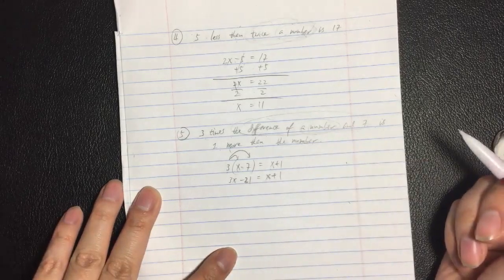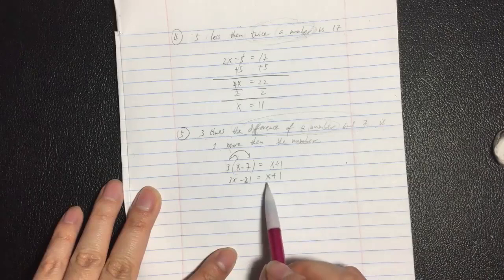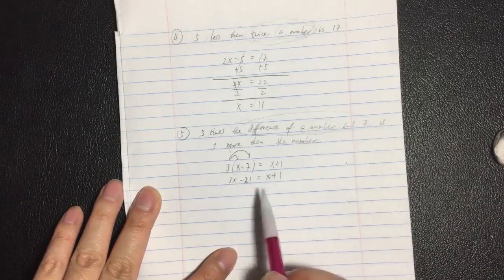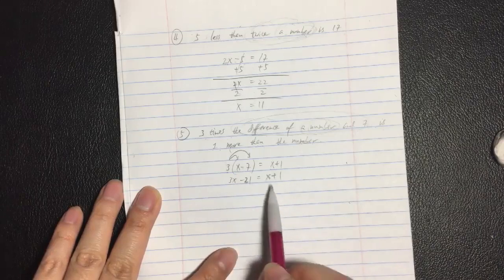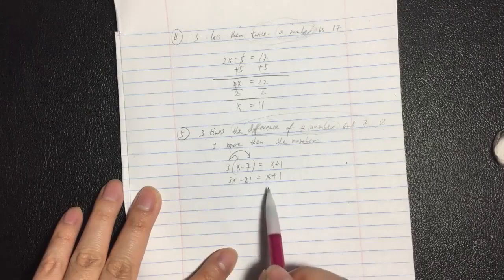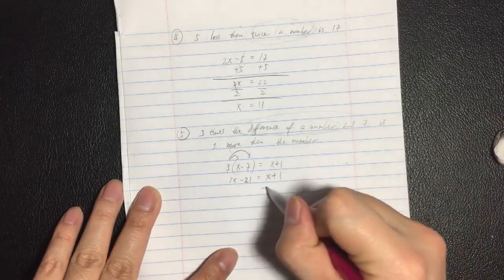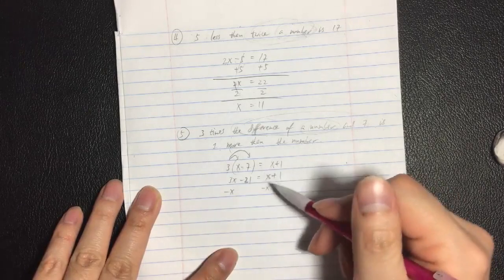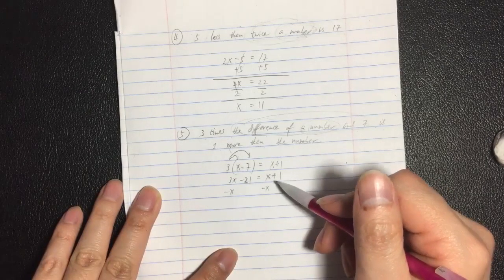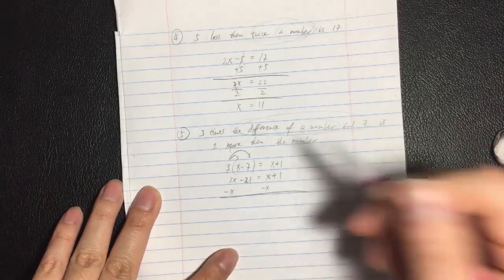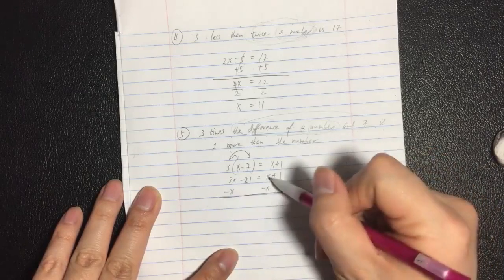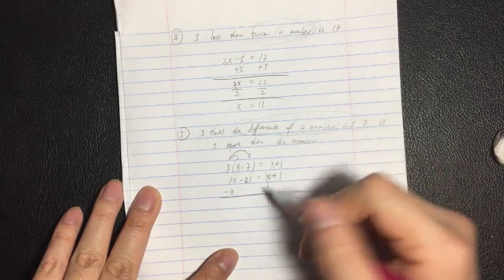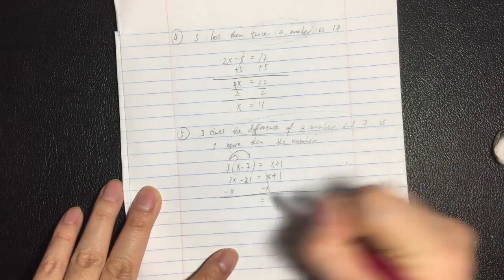In order to get x by itself, we need to group x to the same side first. When there are x on both sides, we need to group x to the left side first. So subtract x. Grouping x to the left side means eliminate x from the right side. On the right side, positive x and negative x cancel. We get number 1 by itself.